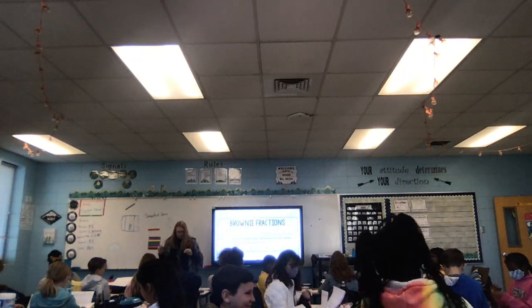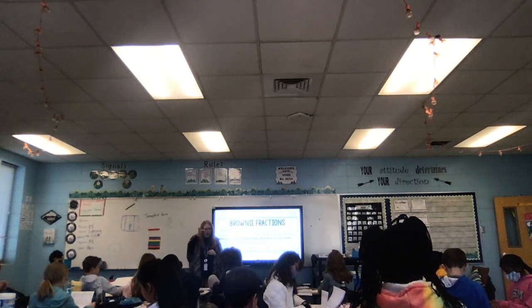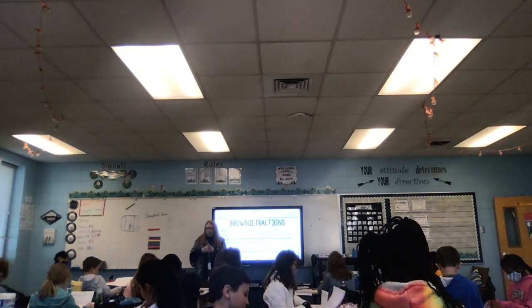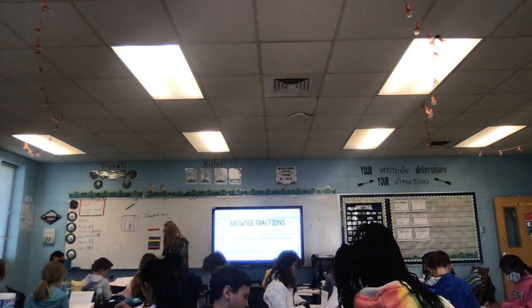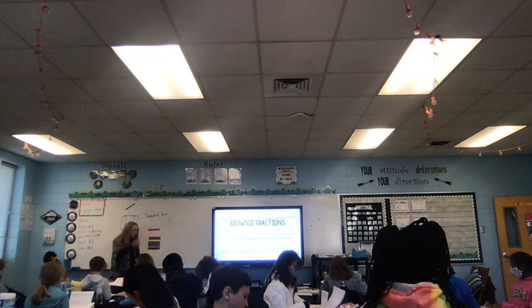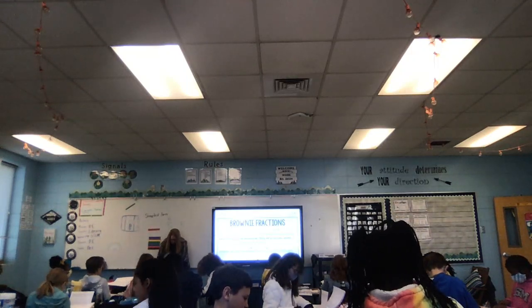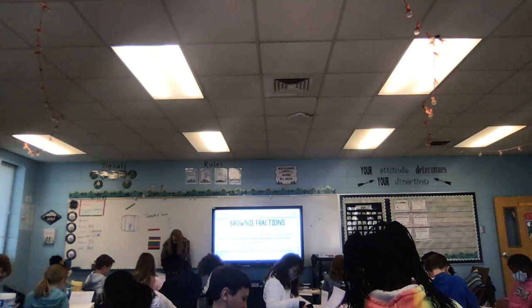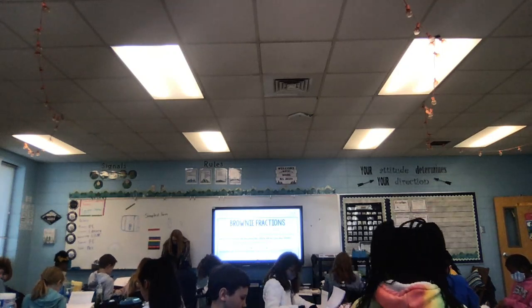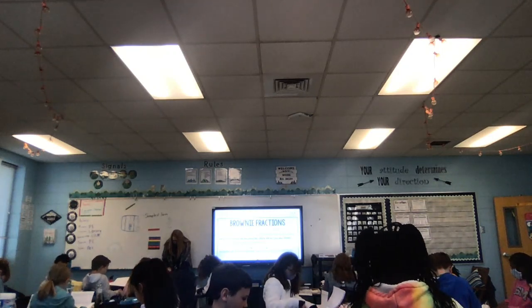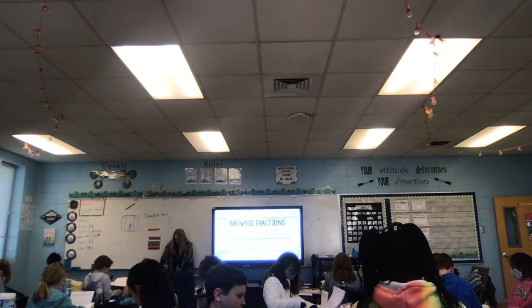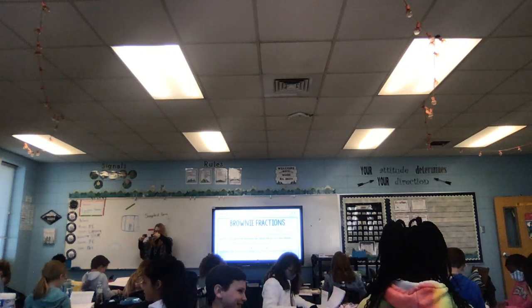Some of your brownies probably have a line in the top of it where you can see exactly half. If it does, cut it down that line. If not, just cut your brownie with one cut right in half, so that you have 2 equal pieces of brownie.